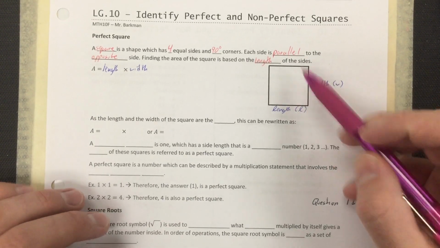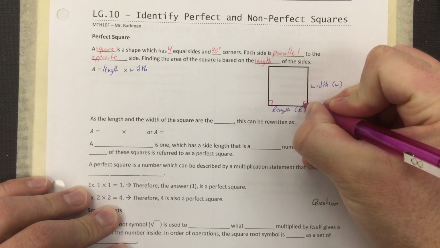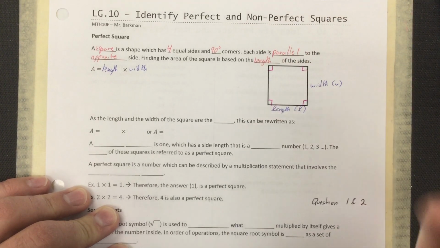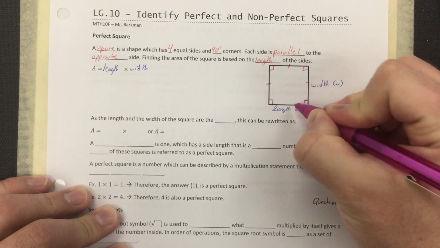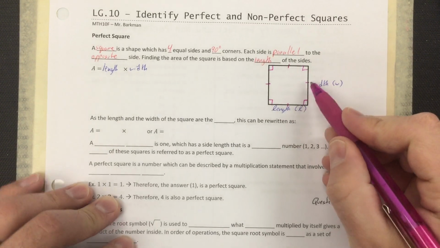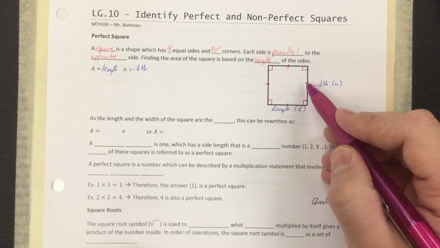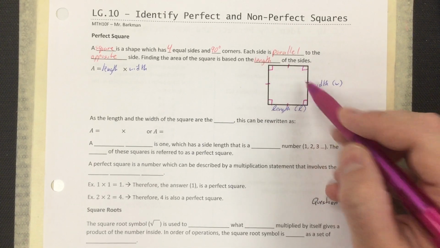Okay. Now, in a square, we know that we have these perpendicular corners, 90 degrees, and we can represent those by little squares here. And we know that all these sides are exactly the same length. I'm just going to draw it out with a little notch or tick, if you want to call it that. And so if there's one tick here and one tick there, or one line and one line, that means that these two are the same length.